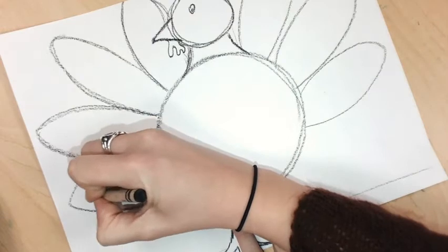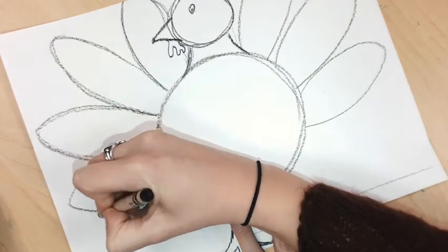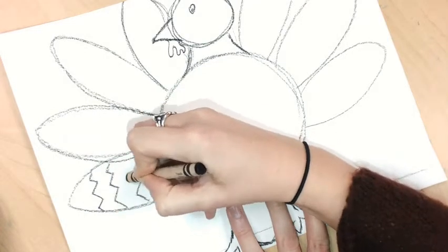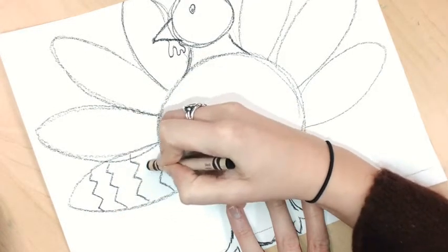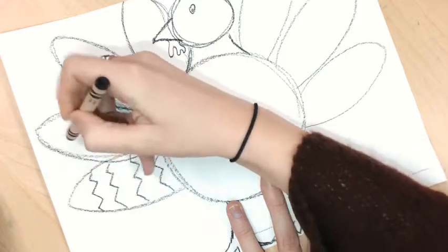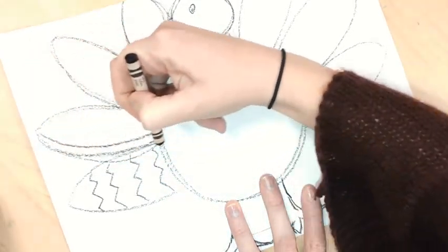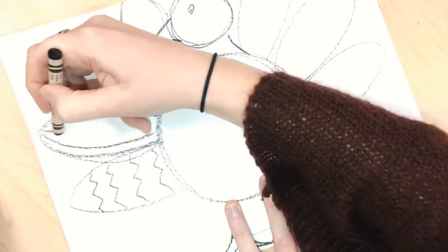Now we're going to get to the patterns. In each section, so in each of the feathers, you are going to draw a different pattern. So in my first one, I'm going to do zigzag lines. In my second one, I'm going to do stripes.